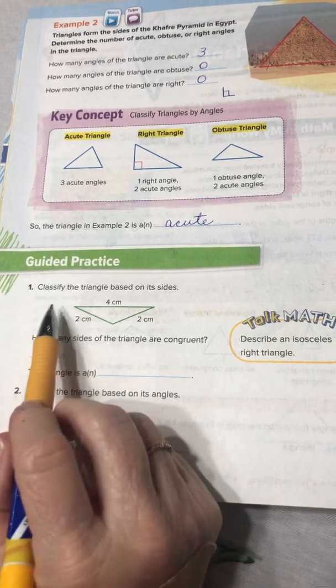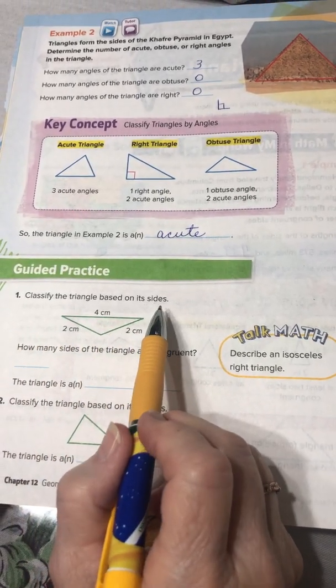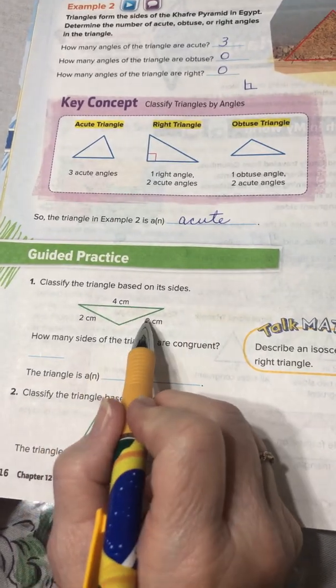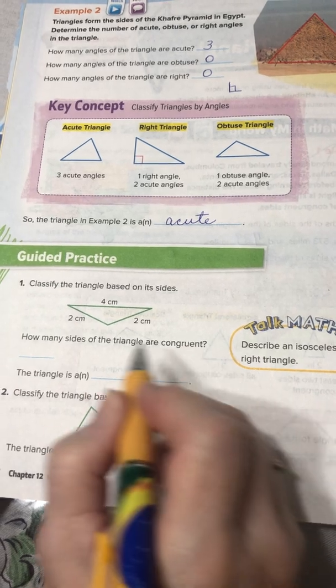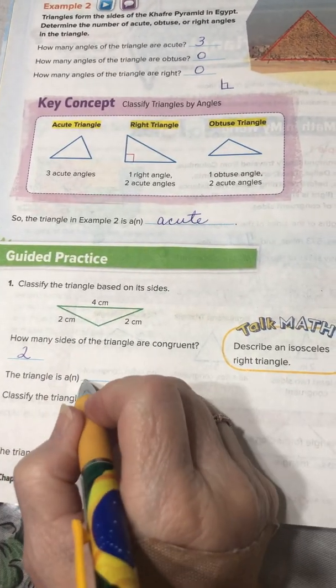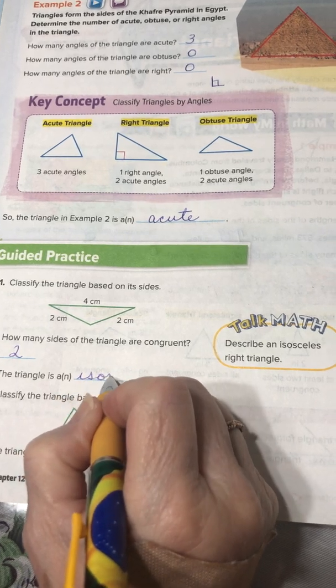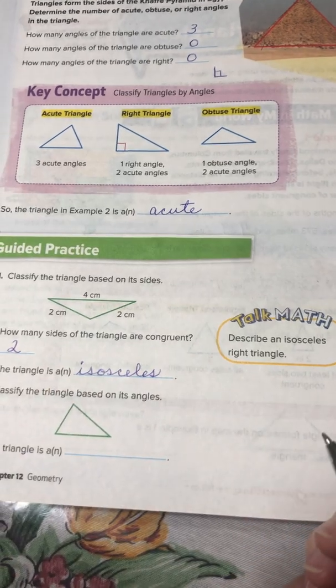Okay, let's look at guided practice. Number 1, classify the triangle based on its sides. Well, it has 2 sides that are equal. How many sides of the triangle are congruent? 2. The triangle is an isosceles because it has 2 congruent sides.